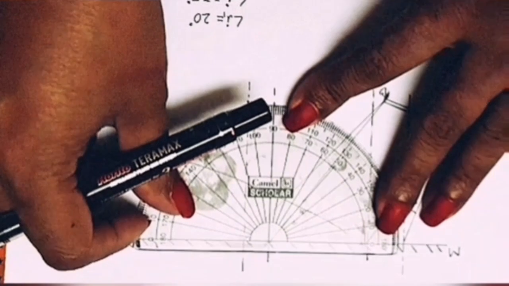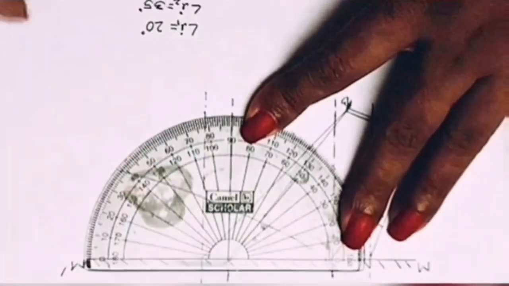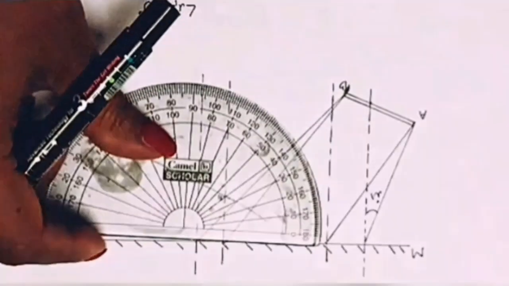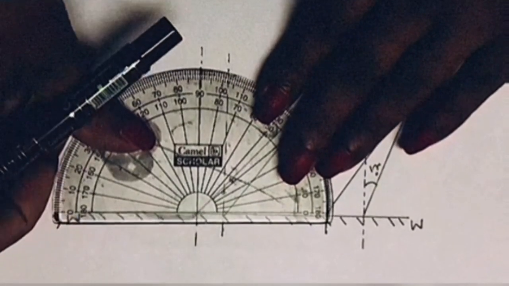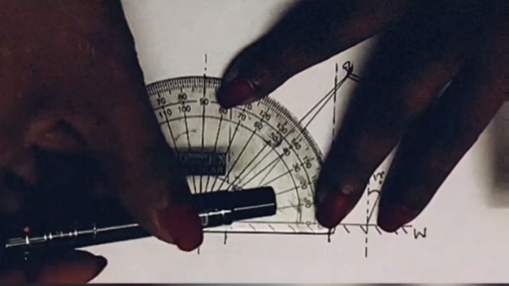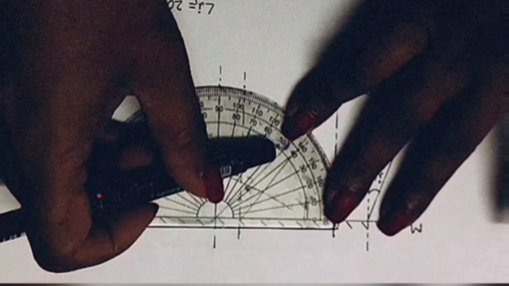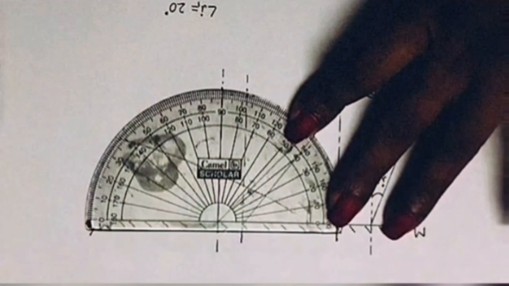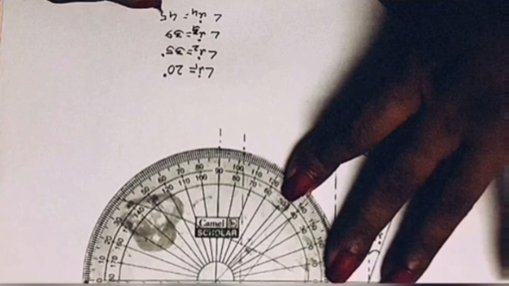I3 is 39. Then the fourth and the last one, I4, is 45.